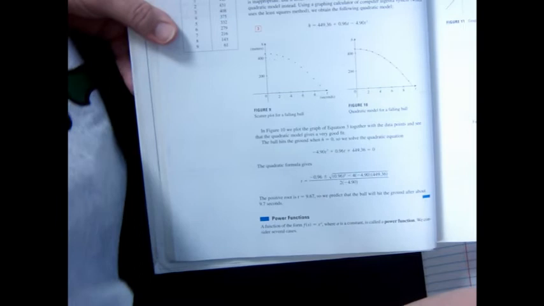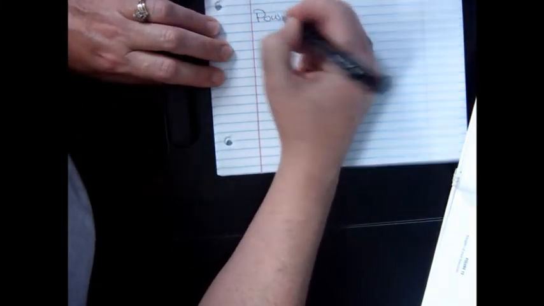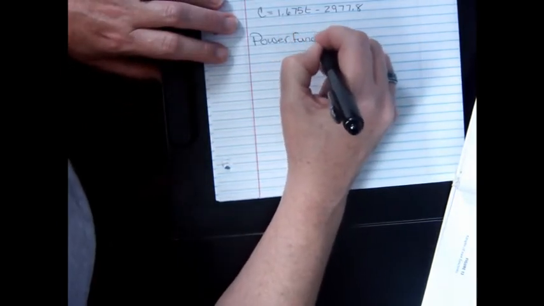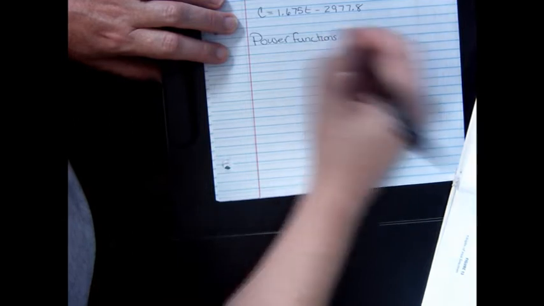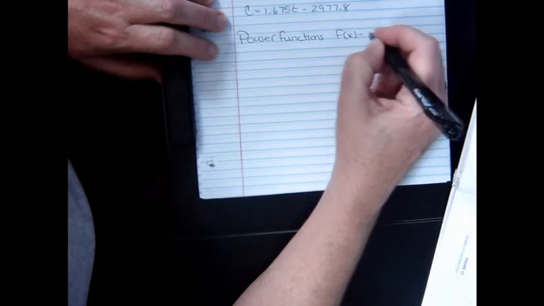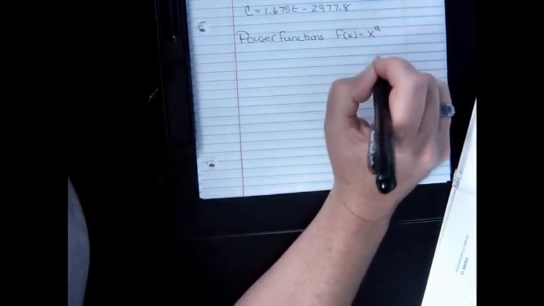Power functions. Power functions are functions in the form of, we'll take a look at some of the designs again, a base to a power. Okay, those are your power functions.